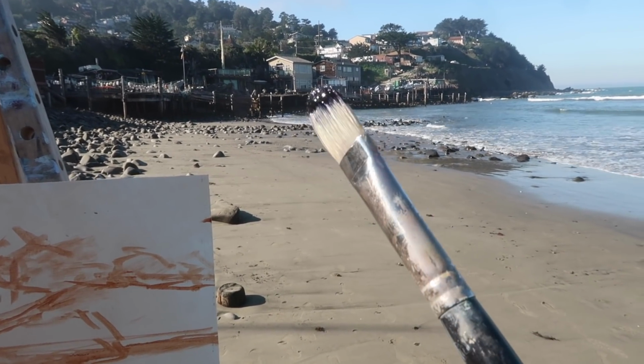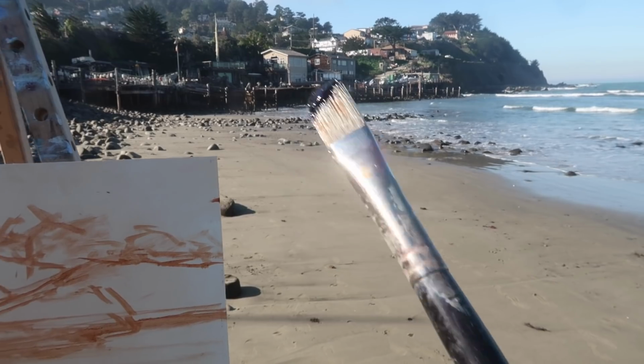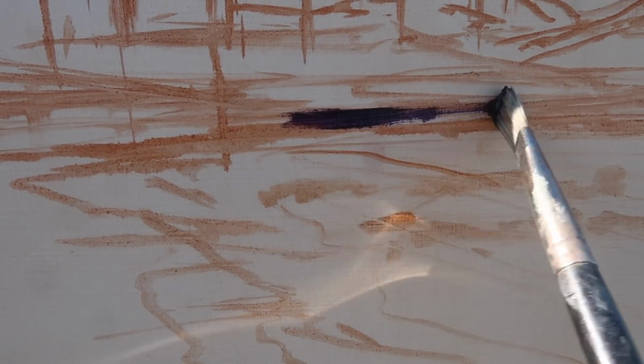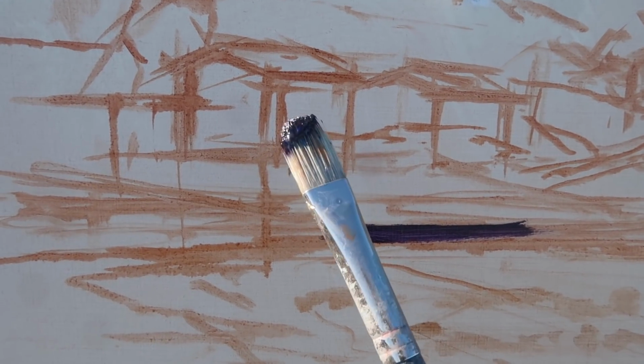I'm using a number 8 natural bristle flat. It holds a lot of paint. It's not a very precise tool, so you can see compared to the house, it's fairly big. So yeah, I'm just going to squint and block in the darks.